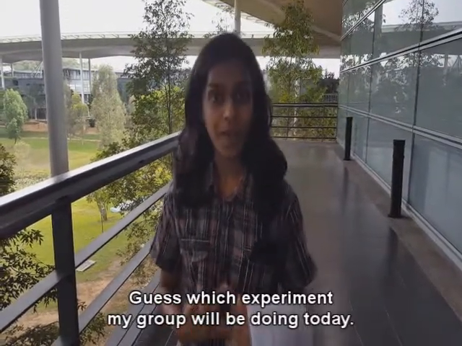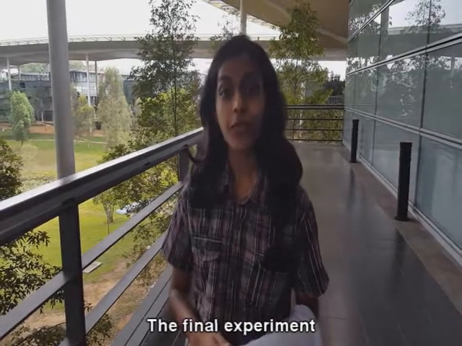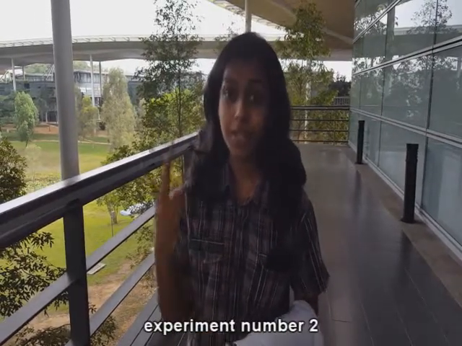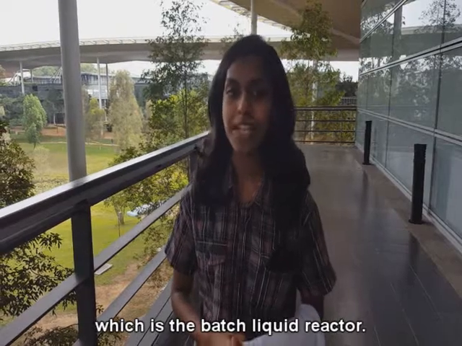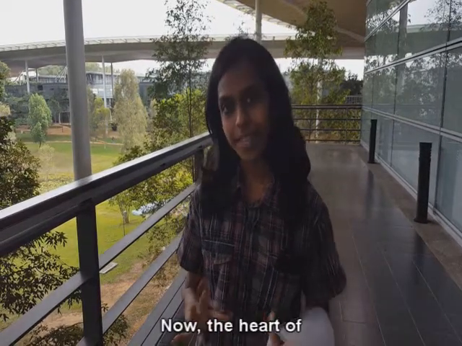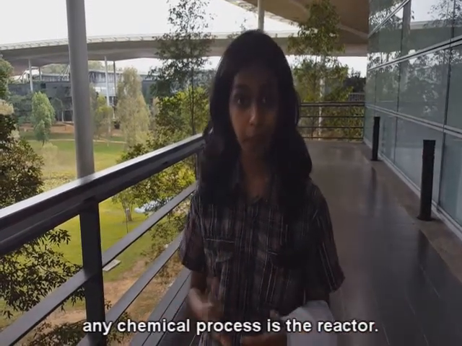Which experiment my group will be doing today. The final experiment, experiment number 2, which is the batch liquid reactor. Now, the heart of any chemical process is the reactor.